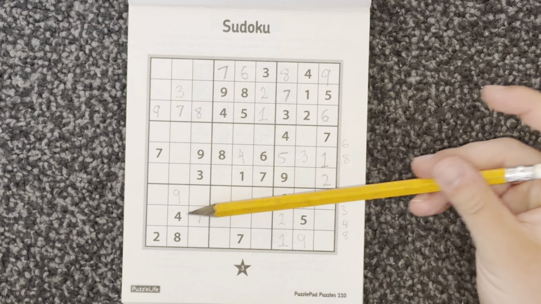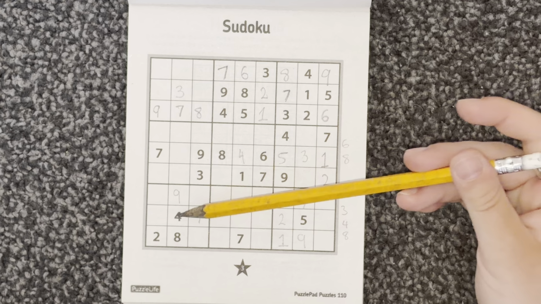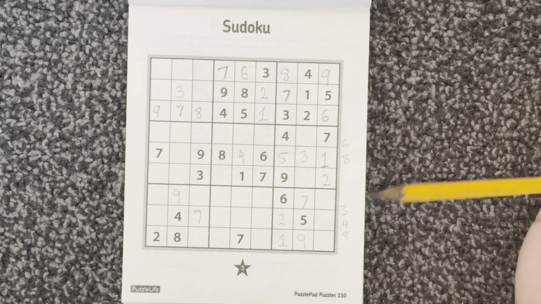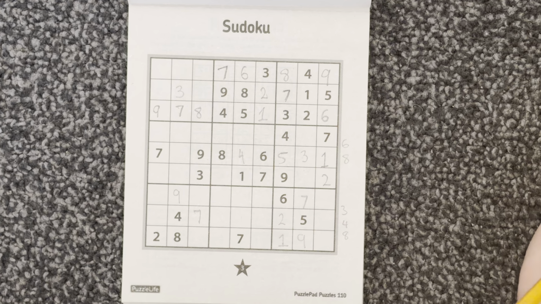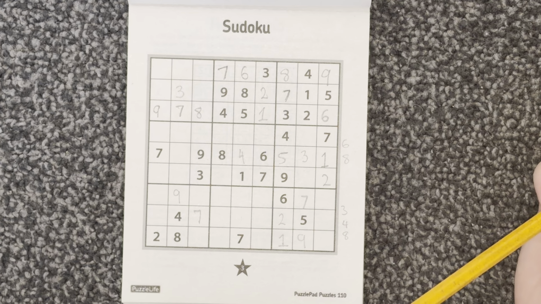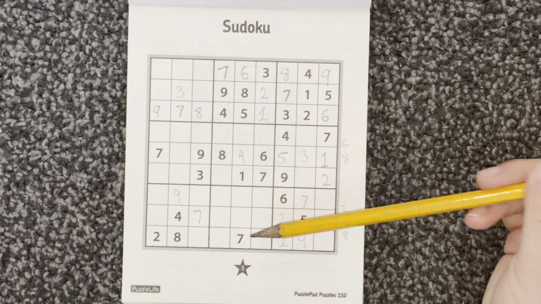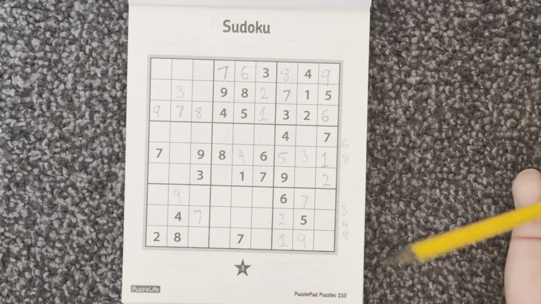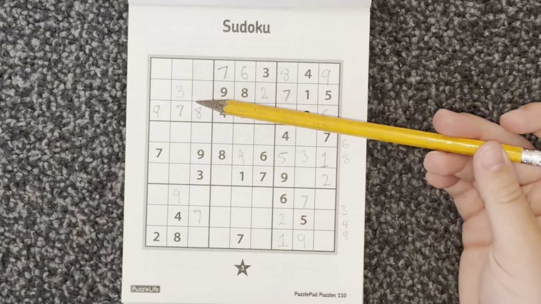I'm trying to look for numbers that these boxes have in common, because I should be able to find those if I'm lucky. No, I don't think there's too much we can do in there just yet. Let's see if there's anything else I can do up here.